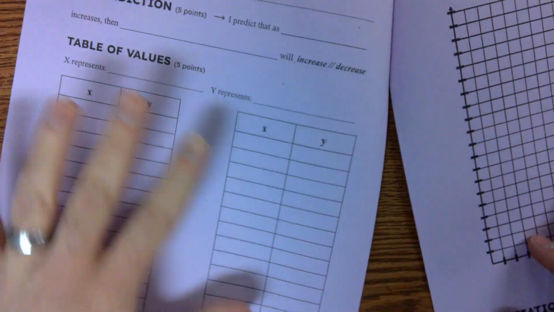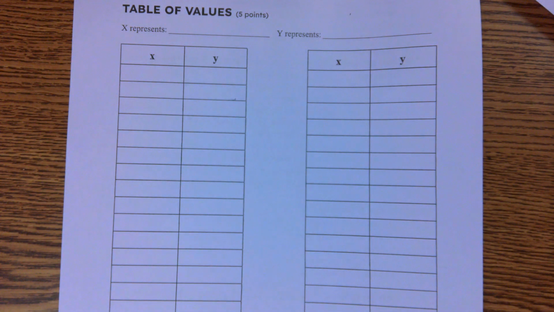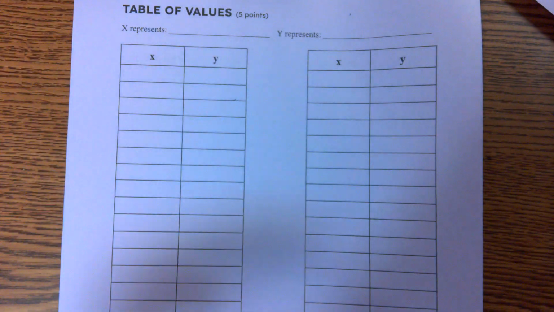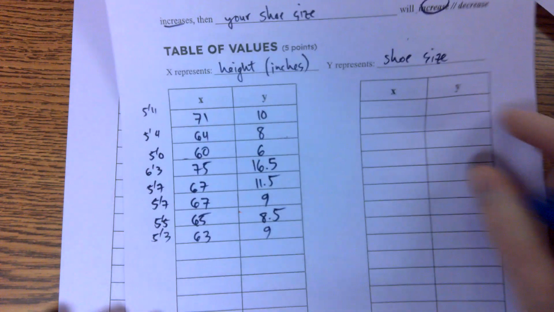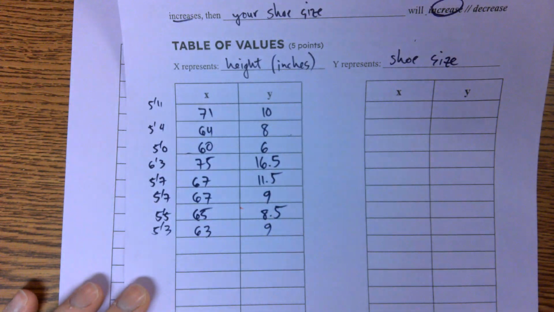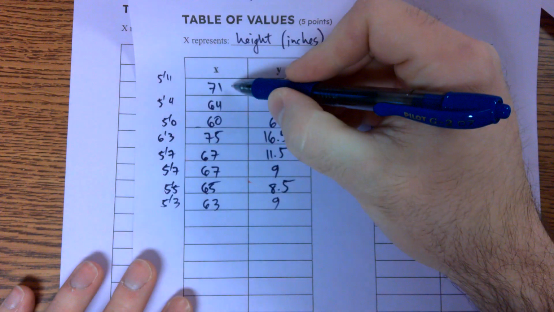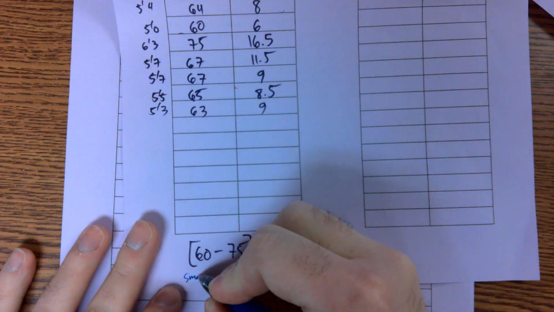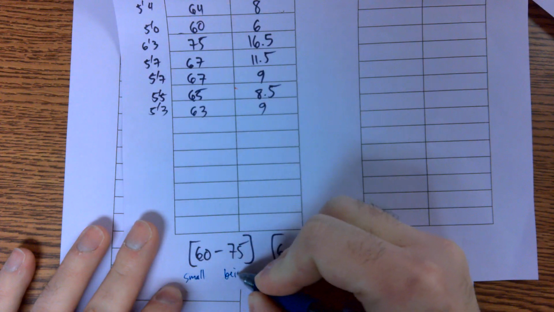So real quick, once you have all your data, like I said yesterday, obviously first things first, you've got to get all your data collected. You cannot start the scatter plot until you have all of your data, right? So if we're doing shoe size versus height, you want to take the range of your values, so the smallest and the biggest, right?